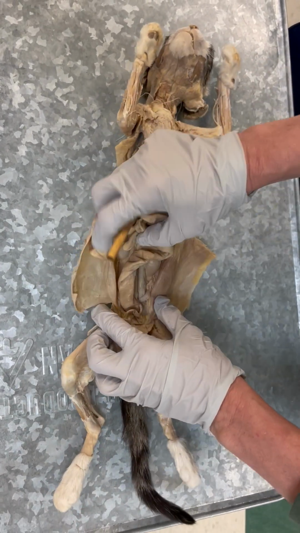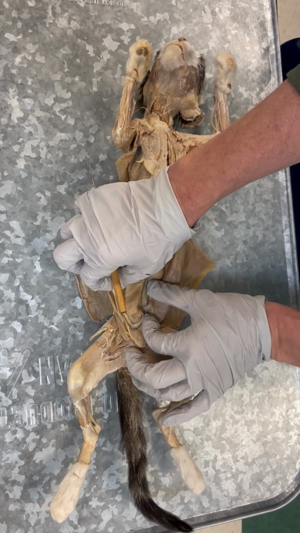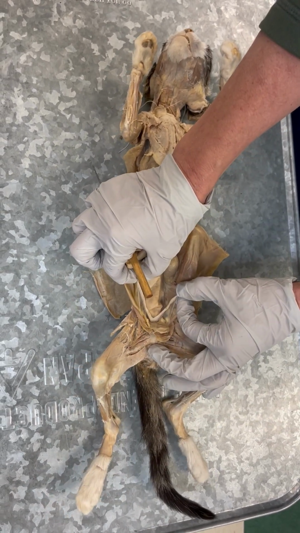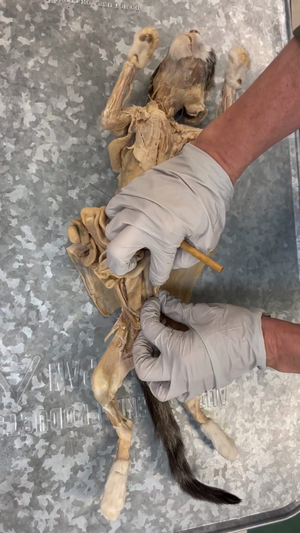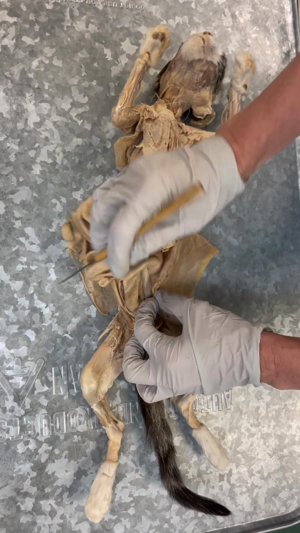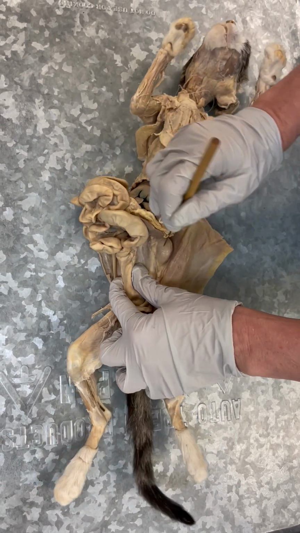So things that we can see down here as well, these two, this and this, are the uterine horns, and each of them is capped off by an ovary. So this is an ovary right here, and this is an ovary right here. There's a kidney right here.